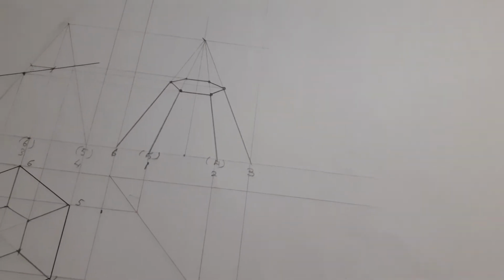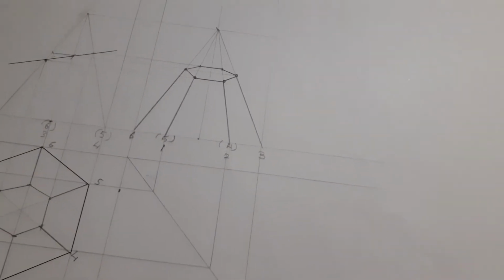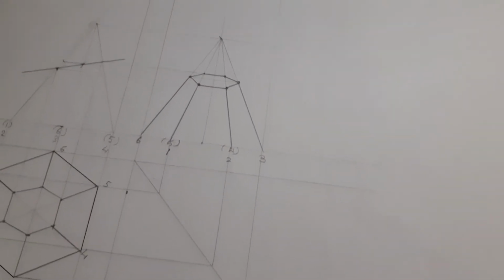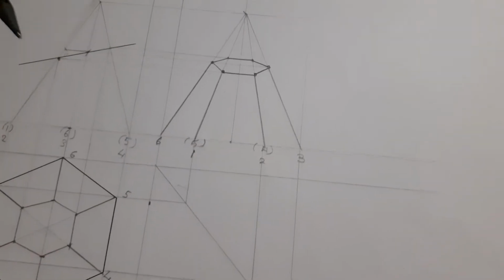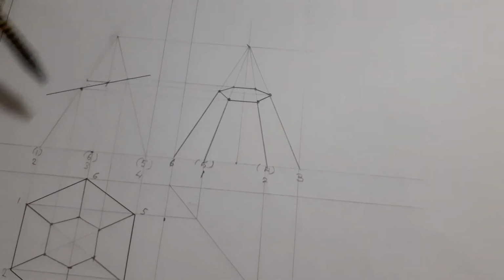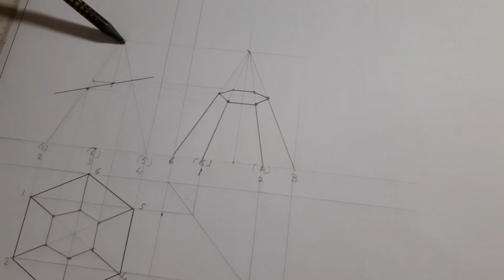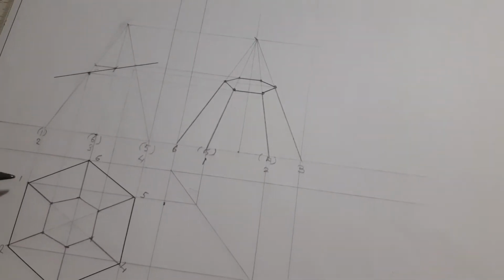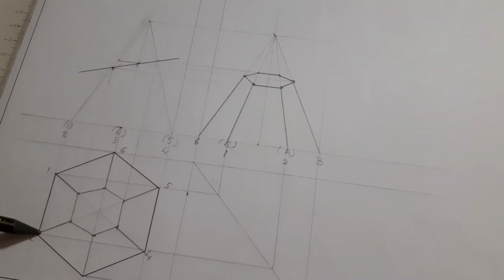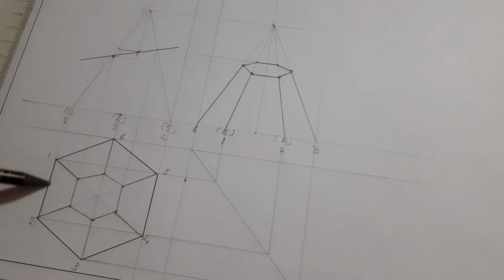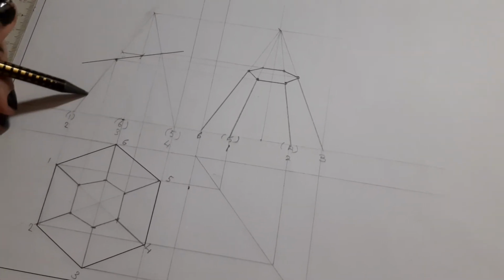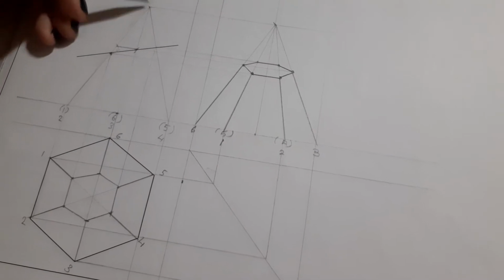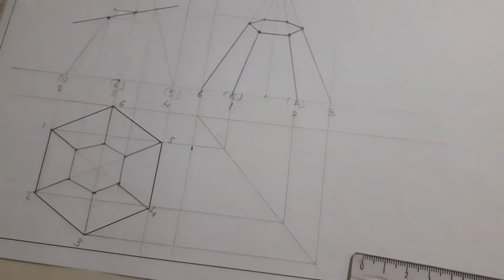And we have the truncated end view. Now we have to find the true length. As we said, the true length is the longest line of the pyramid. Now we said that when we have a side lying on the side of the plan, it means that this is not the true length.